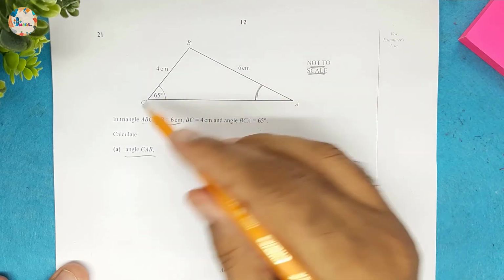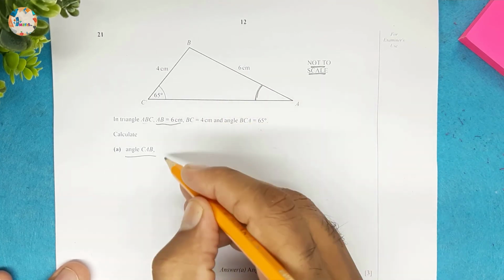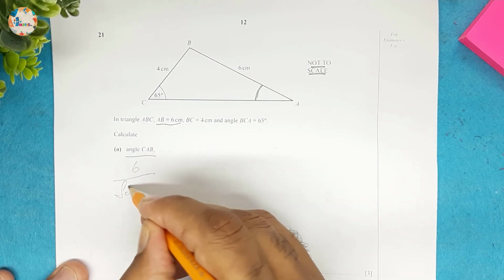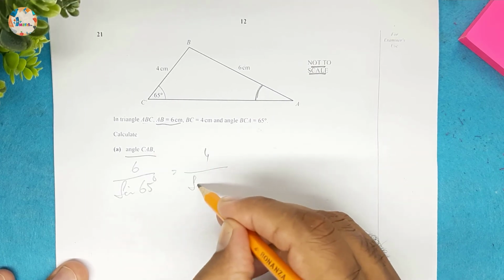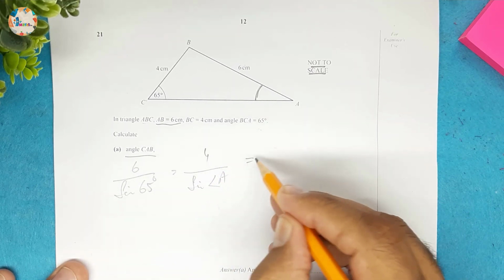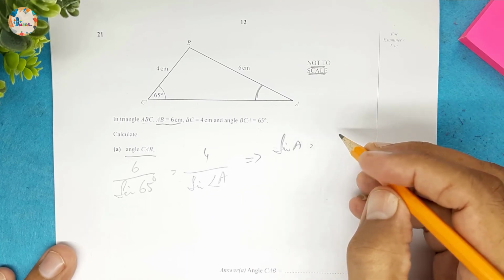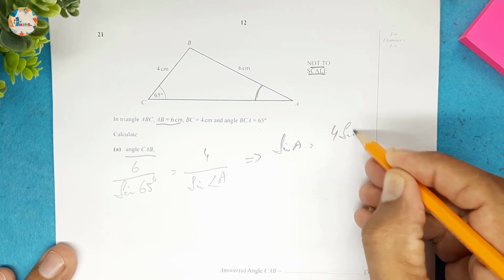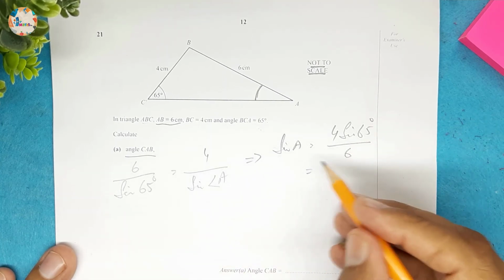So we can use basically the sine rule. This over sine this will be equal to... okay. So this will be BA, or 6 over sine 65 degrees will be equal to 4 over sine of angle A. So cross multiply, so this implies sine A will be equal to 4 sine of 65 degrees divided by 6.